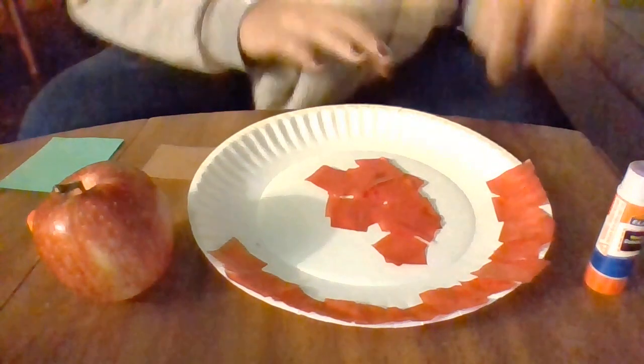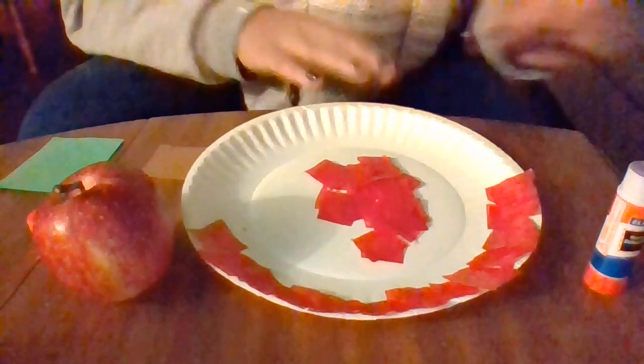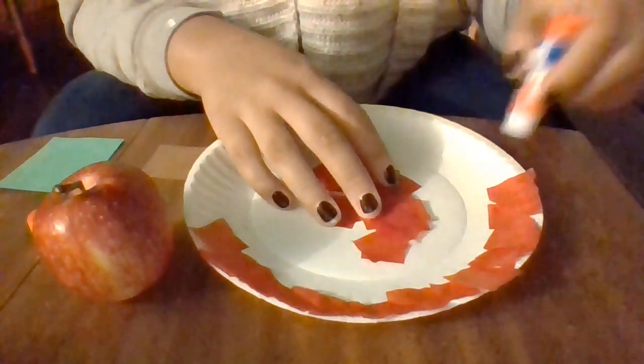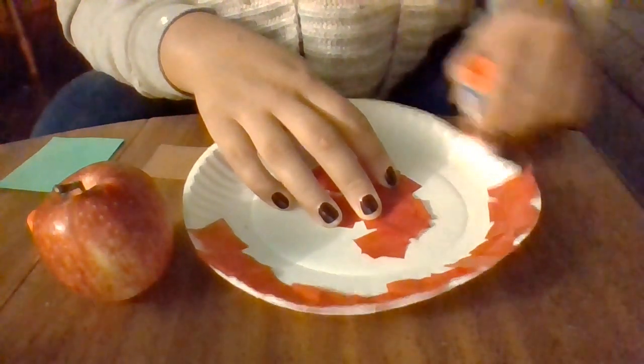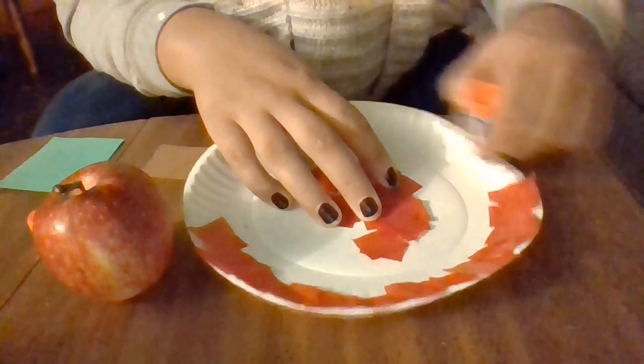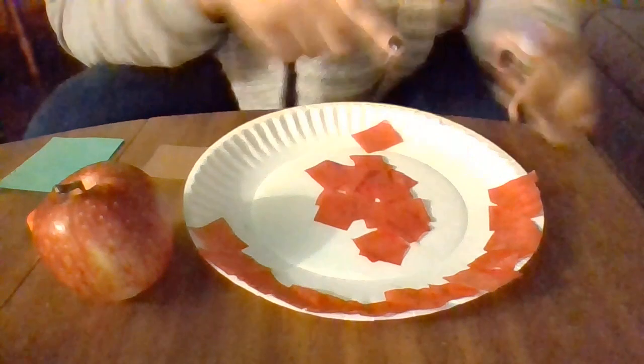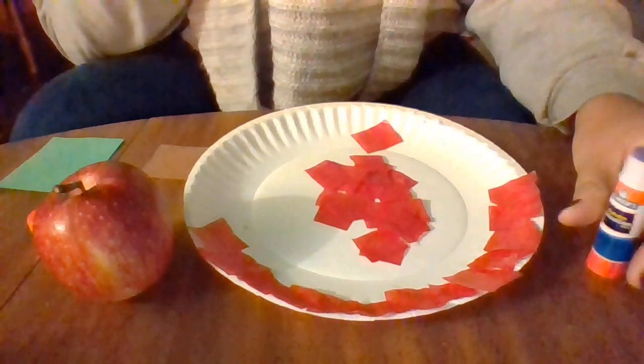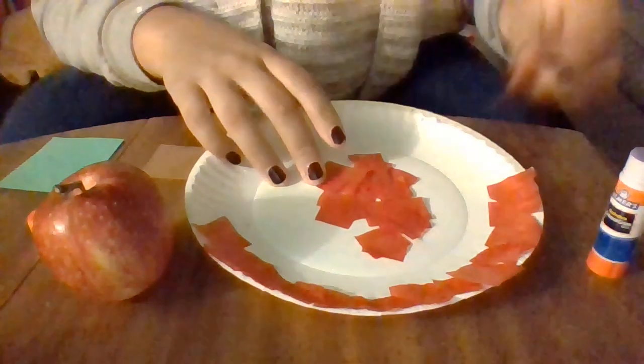Okay, I'm going to do my next part just a little bit. Why do you think I'm not doing the whole plate, putting glue all around the rim? Why am I just doing little parts of glue? Does anybody have a guess?